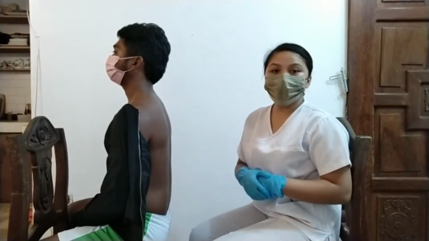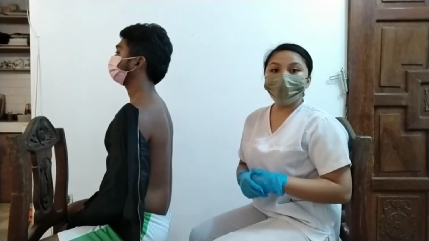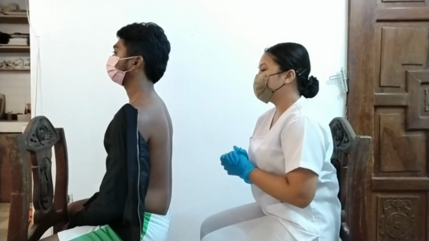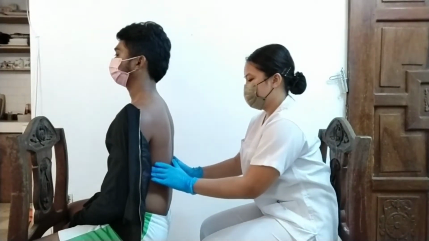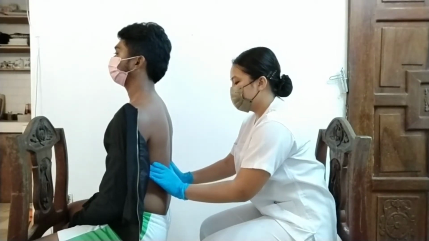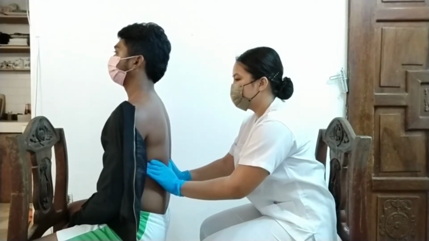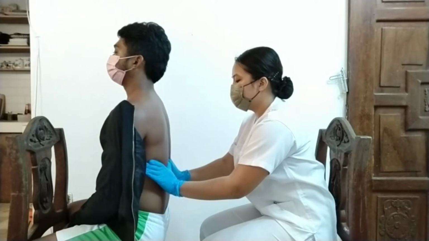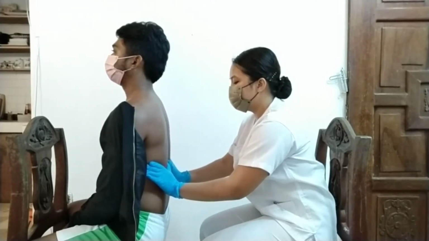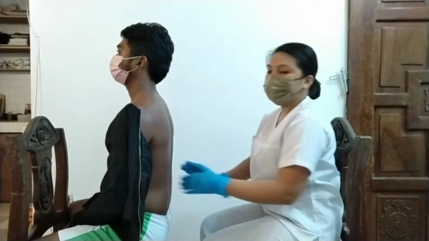Okay, now palpate for chest expansion. Place hands on the posterior chest wall with your thumbs at the level of T9 or T10 and observe the movement of your thumb as the client takes a deep breath. So now, sir, hahawakan ko po ulit kayo. And now, pag sinabi ko pong inhale po tayo. Inhale. Exhale. Okay, inhale. Exhale. Okay.